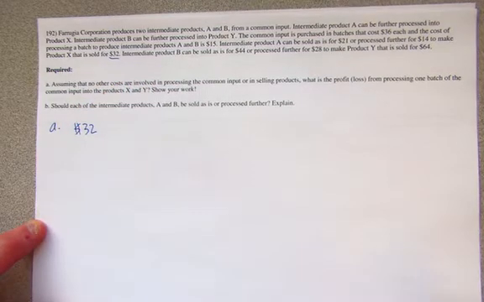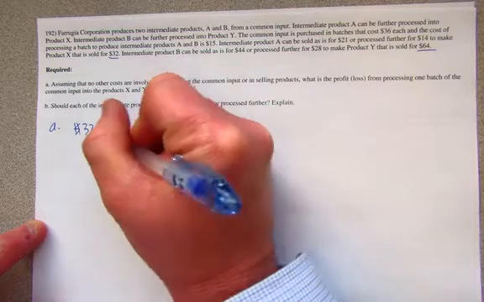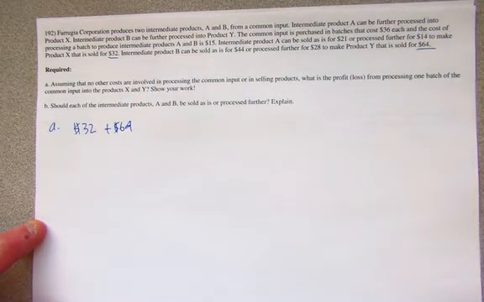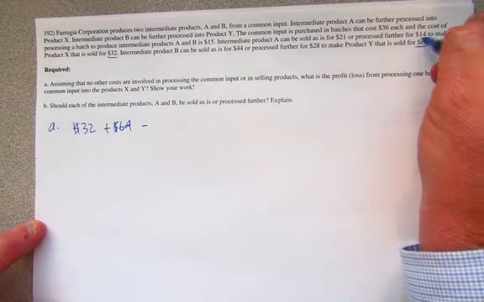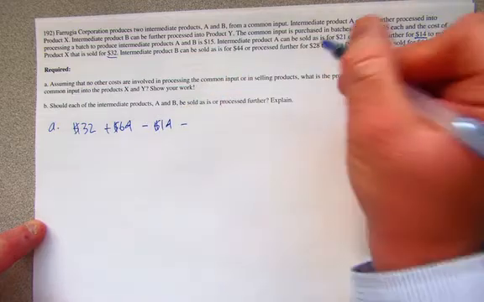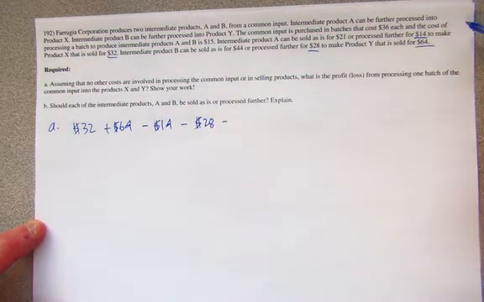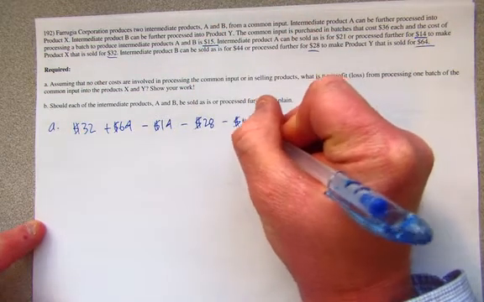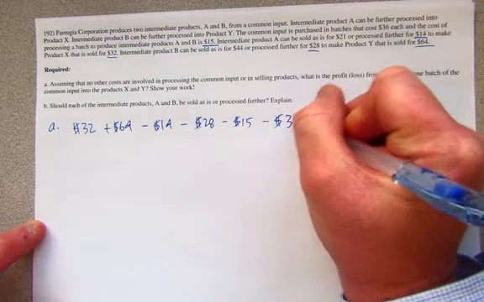So we would earn that revenue. And product Y would sell for 64. We would certainly get that revenue as well. What costs did we incur to do this? Well, we've got additional processing costs of 14. We have additional processing costs here of 28. We have the cost of processing into A and B, and we have the cost of the raw materials, 36.